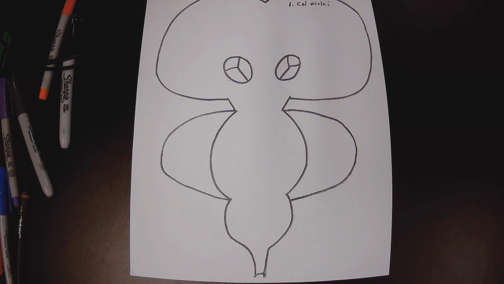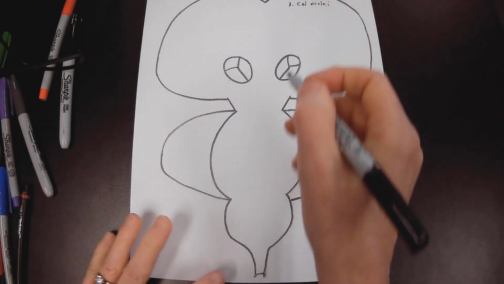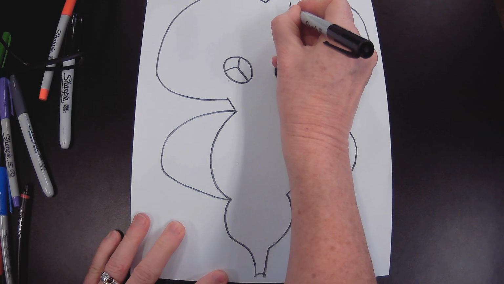What do you think? We talked about all the stuff that travels up and down from the spinal cord, the tracts, right? Okay, let's think about some efferent tracts. Let's make number 2.